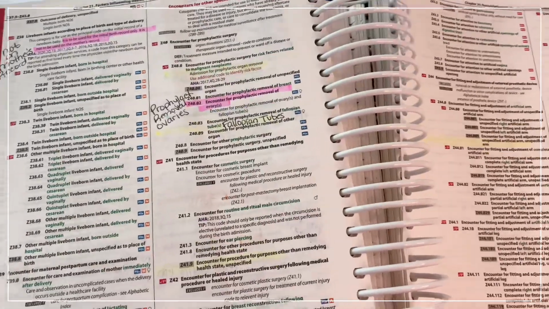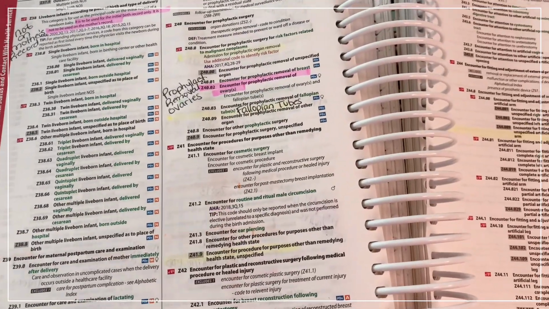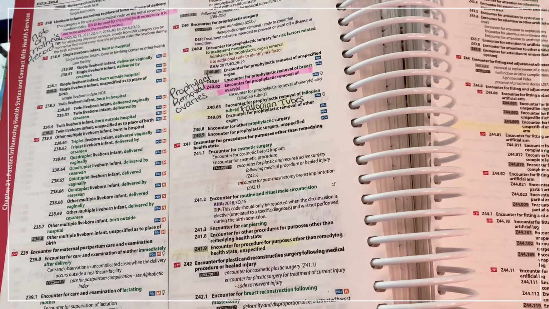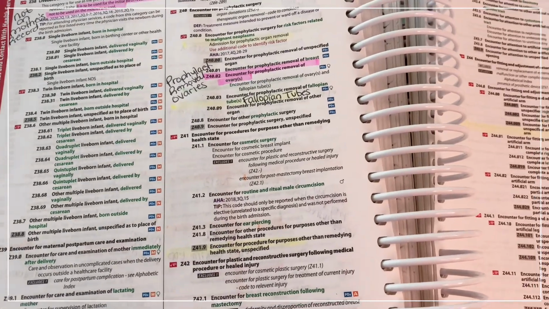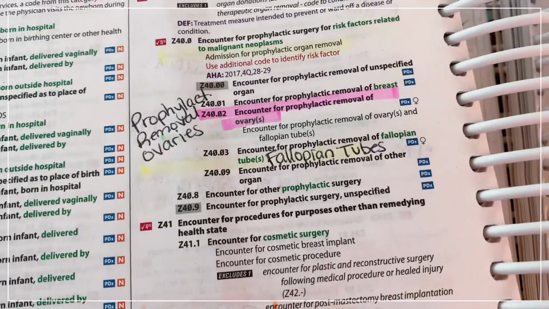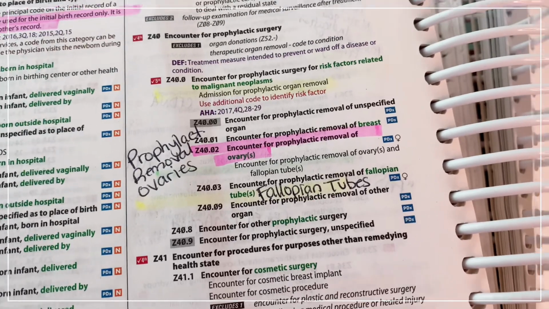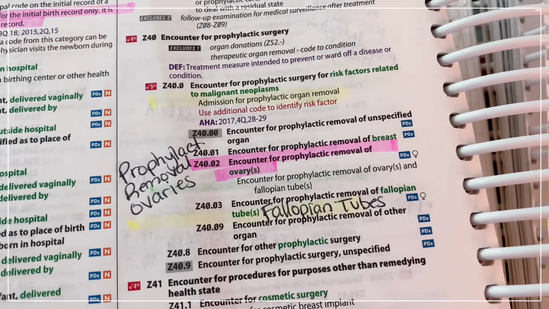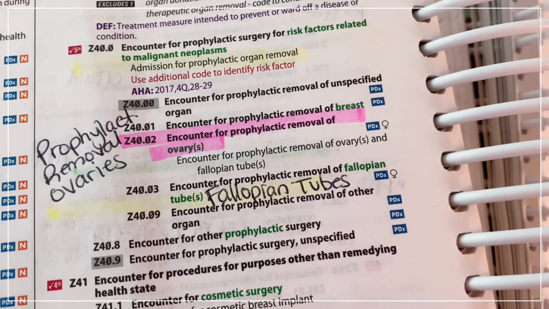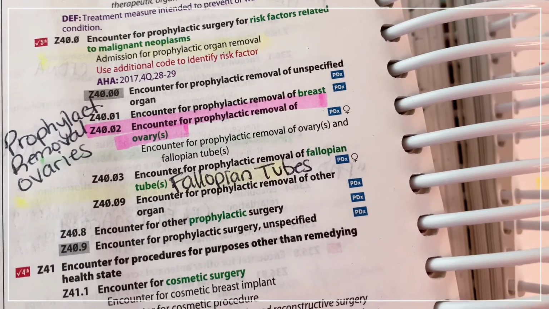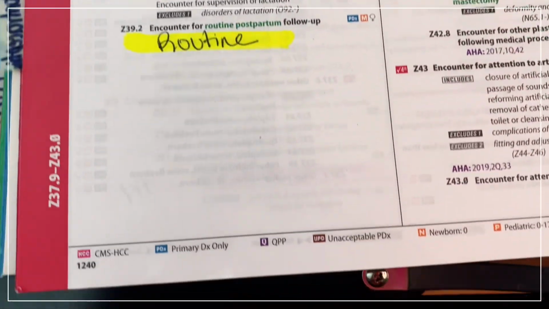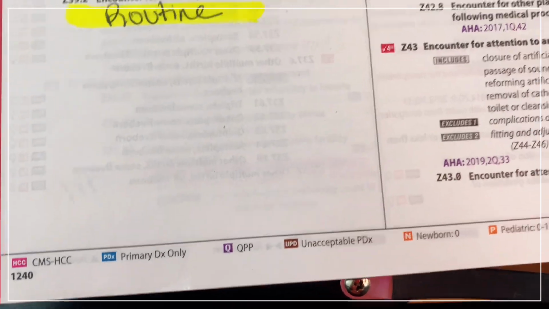Next up, we have encounter for prophylactic removal of fallopian tubes and ovaries due to a history of breast cancer. So when it comes to prophylactic removal of any ovaries, fallopian tubes, whatever, you want to make sure that you use the Z40 diagnosis code as your primary diagnosis code. And you see that PDX right there, the little icon, that is telling you that this is supposed to be a primary diagnosis code only.